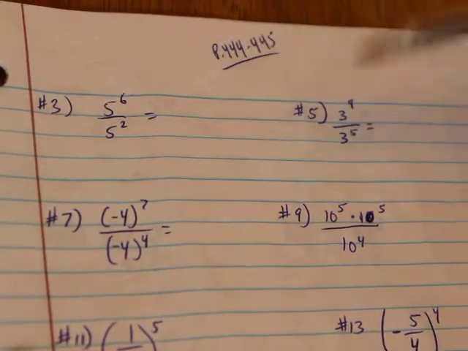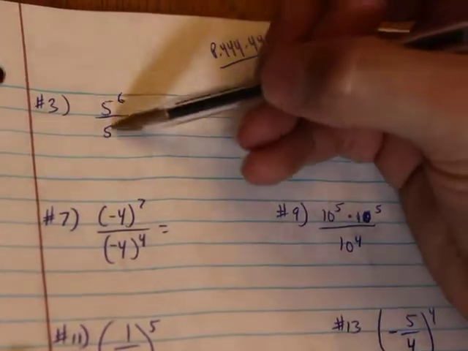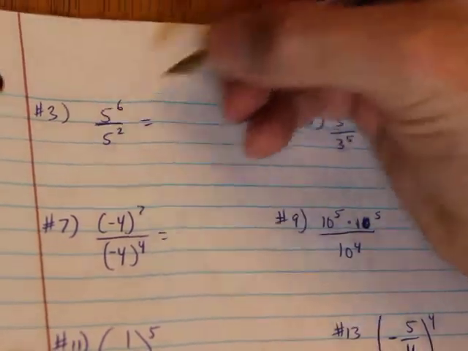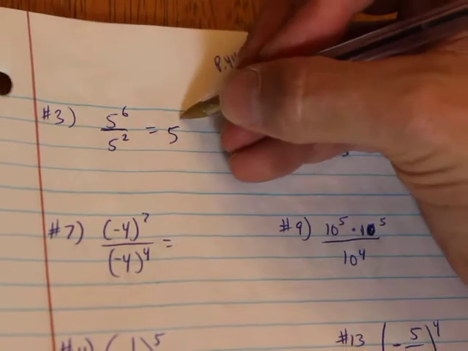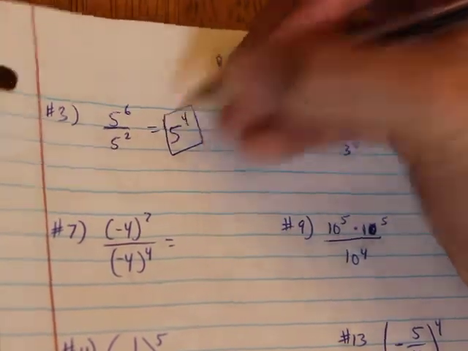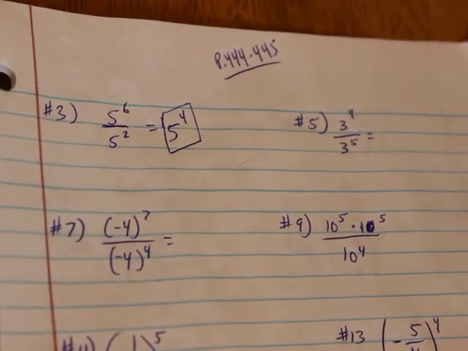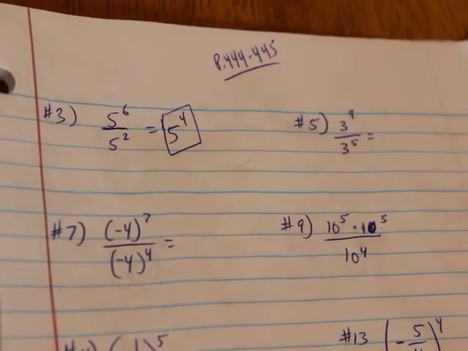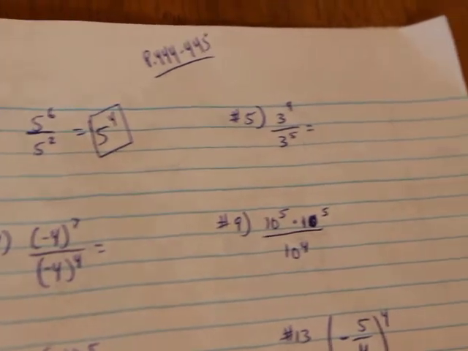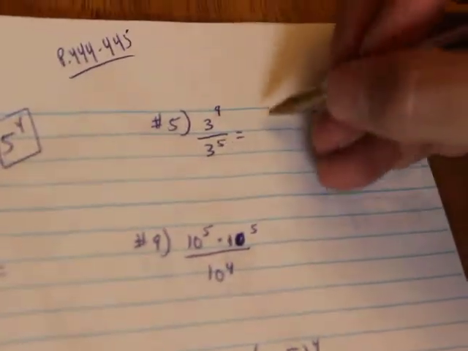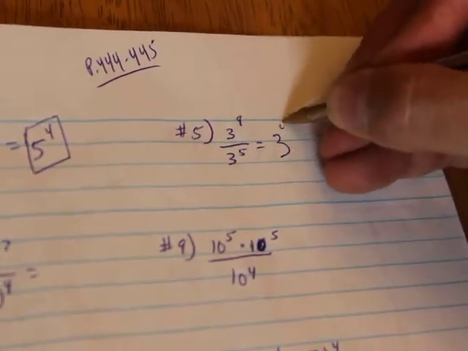So numbers 3 and 5 are the easiest ones. You've got the same base. You've got a quotient. So the rule is to subtract. As long as you know how to do 6 minus 2, you're good to go for number 3. So the answer is 5 to the 4th power. Number 5, if I have 3 to the 9th power divided by 3 to the 5th power, the rule is I subtract the exponents. That's 3 to the 4th power.